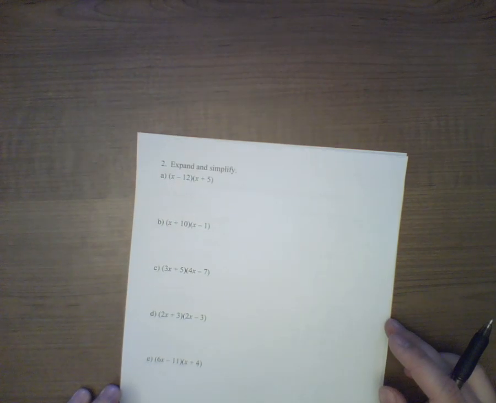Question 2 is extremely similar to question 1. I'm going to move right to question 3. No, even that's basically the same. I'm going to move to question 4.